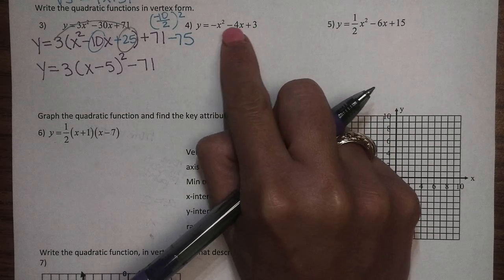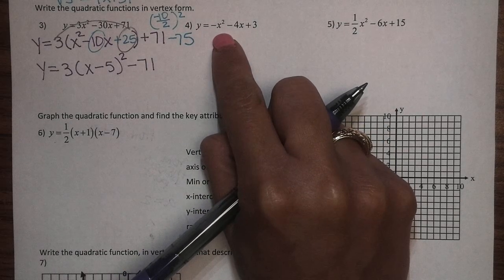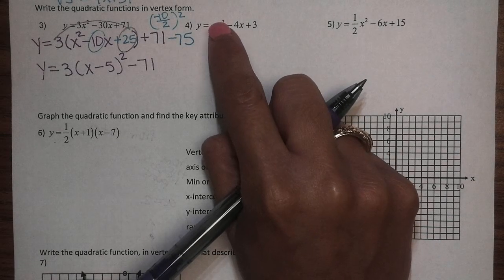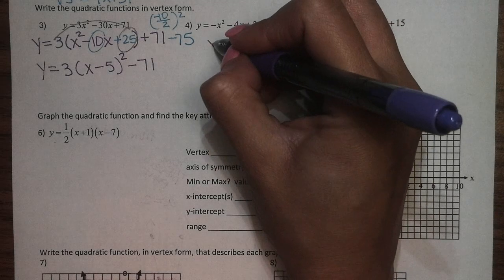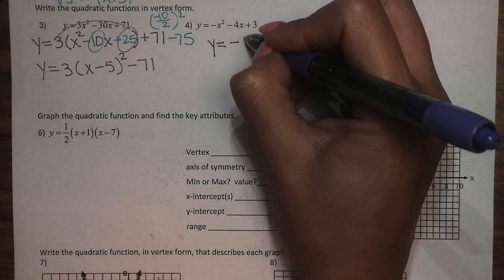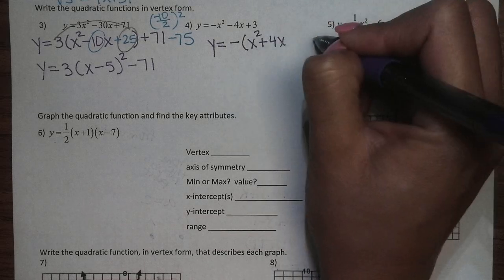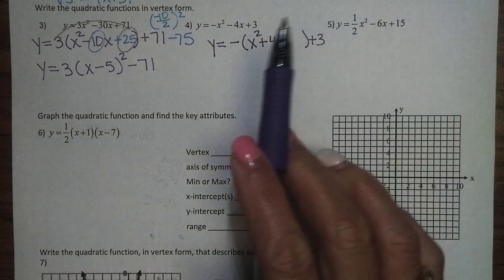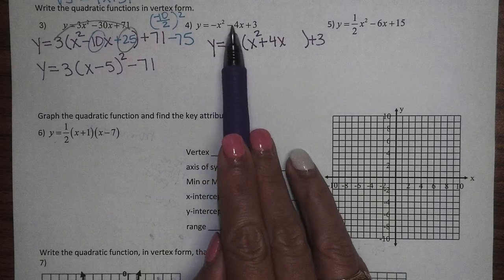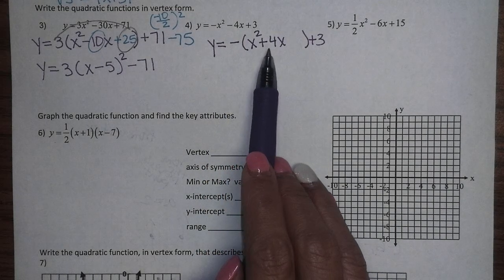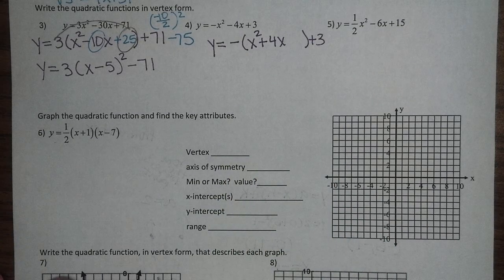The problem with number 4 is that your coefficient of x squared has to be a positive 1 x squared for you to complete the square. If it's not, we're going to have to factor that out. So let's do y equals negative x squared plus 4x plus 3. Again, I just took the negative out of the terms with an x and wrote it as negative parentheses x squared plus 4x. The positive 3 can just stay a positive 3.